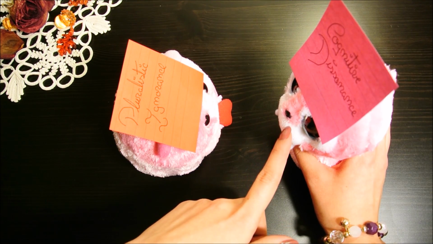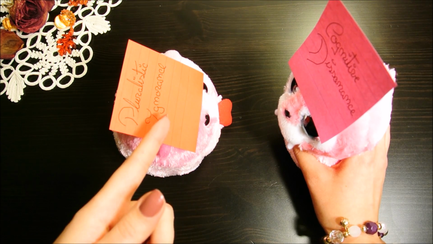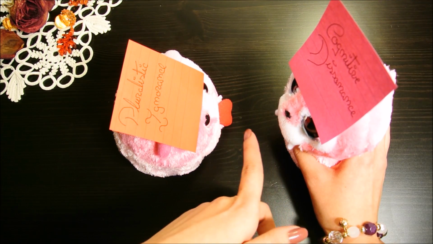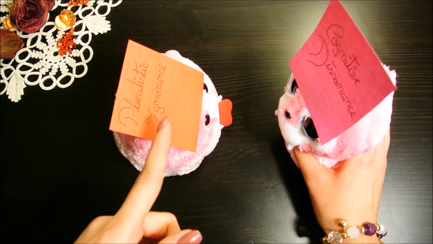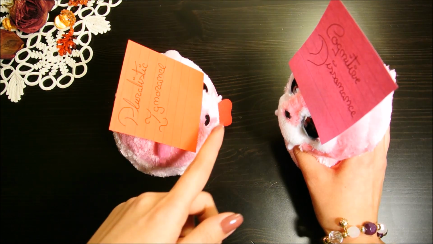Now how this game is played is that you have to guess your own card, but you're gonna need the help of your friend. So your friend cannot say the word that's on your card, obviously. But what your friend can do is give you the definition or an example of pluralistic ignorance until you guess the term, and vice versa.